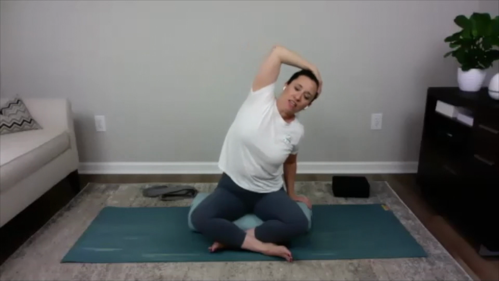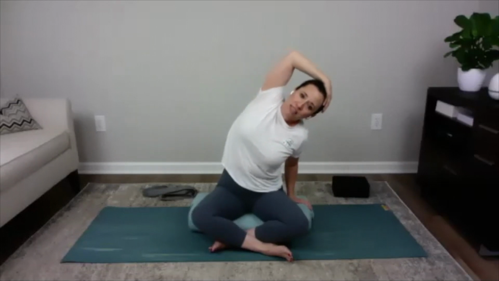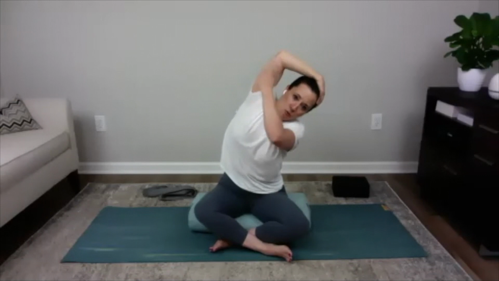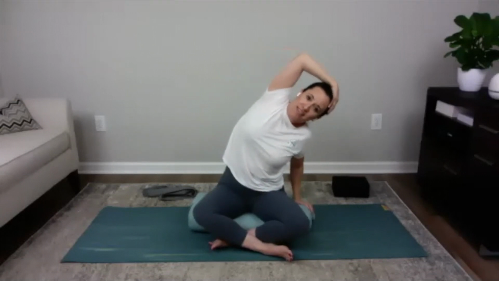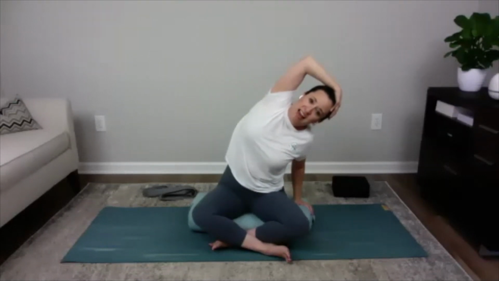Now, the focus is on the right elbow here. So keeping your spine nice and tall, weight through your feet. Take a deep inhale, reach the elbow upward. And then as you exhale, let the left elbow bend, side bend, but keep trying to lengthen the right elbow from the sit bone on the right side. Can you find that length?